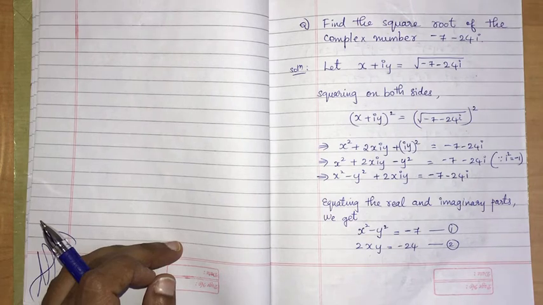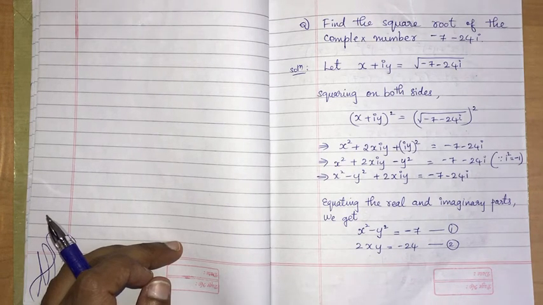We also learned how to write a conjugate of a complex number, and how to write the multiplicative inverse of a complex number.